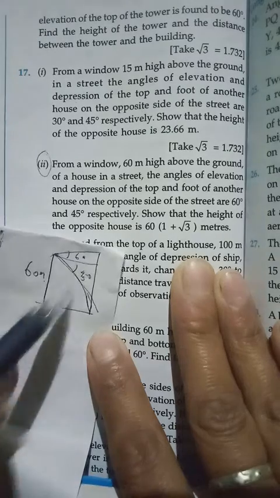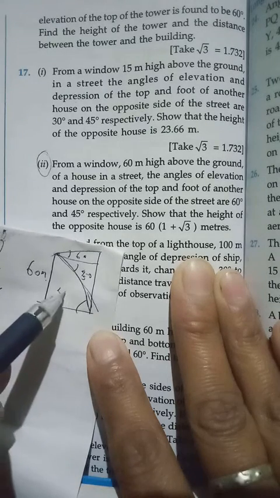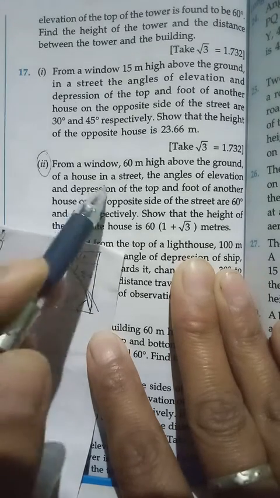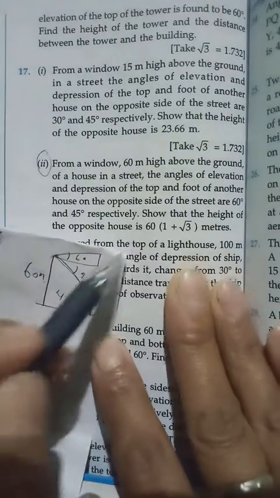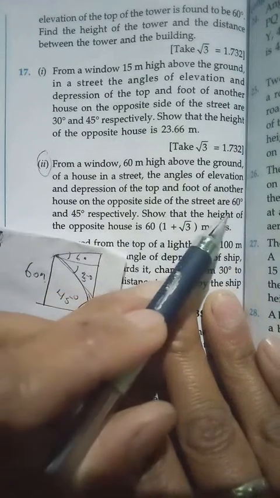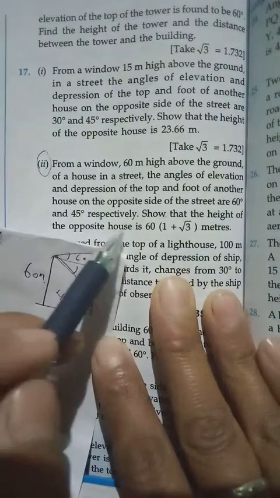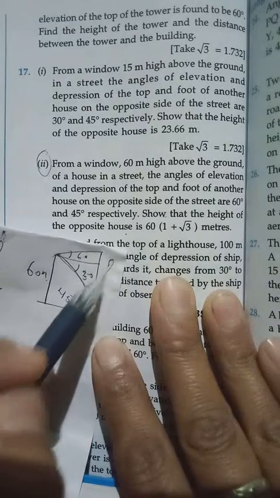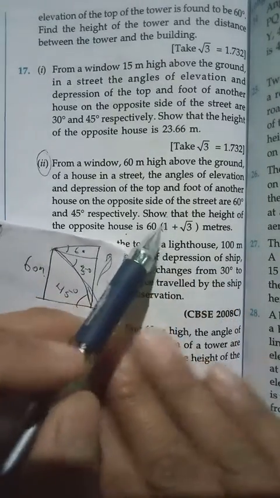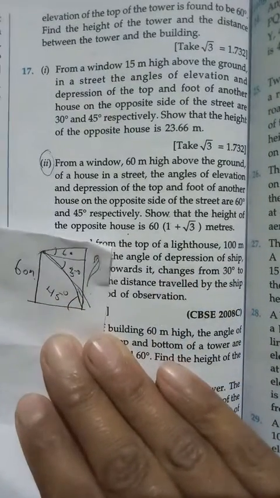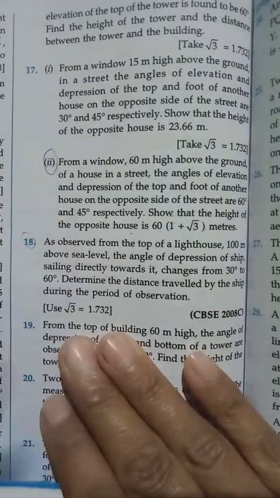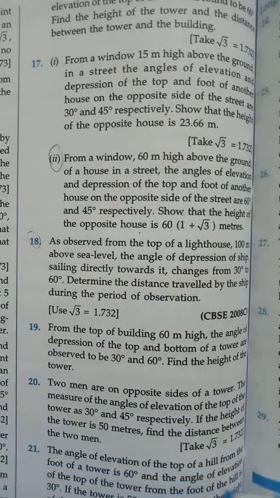So if this angle is 45, this one also will be 45. We'll do it quickly because it's similar to the previous one. Here also we have to show that the height of the opposite house is 60 plus root 3 meter. It's very similar to 17.1, so we will do it quickly.